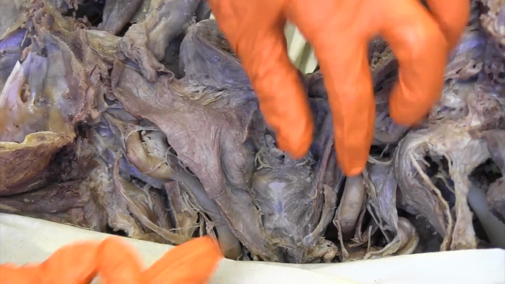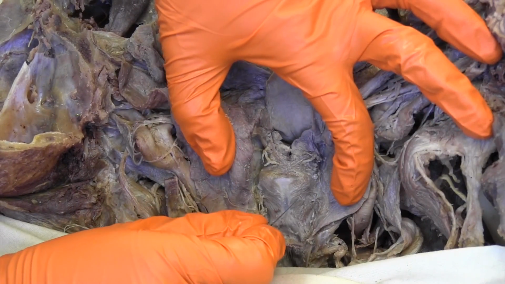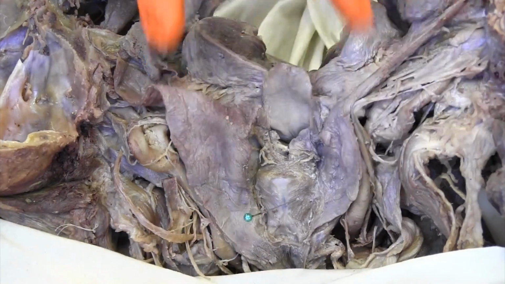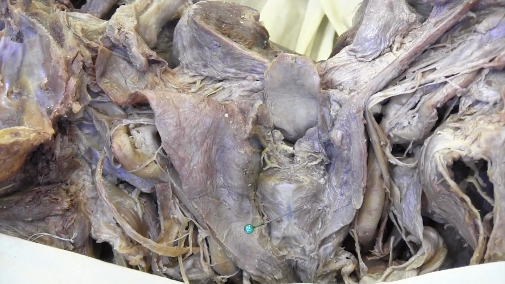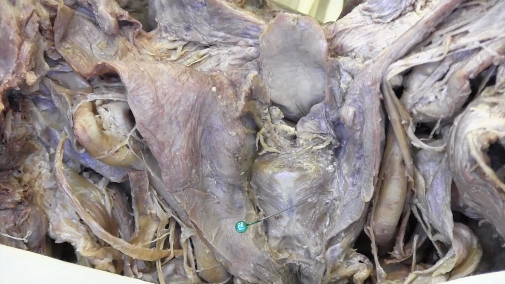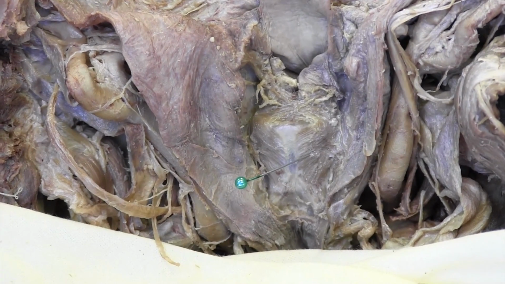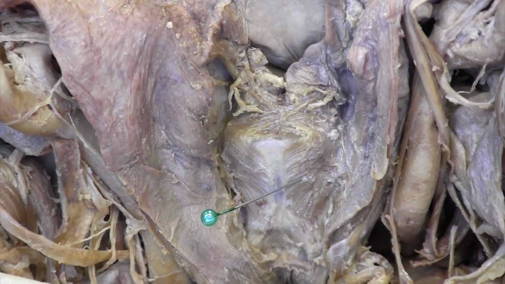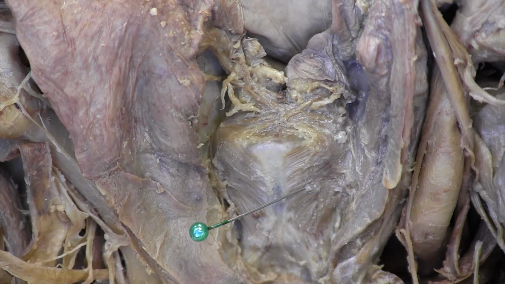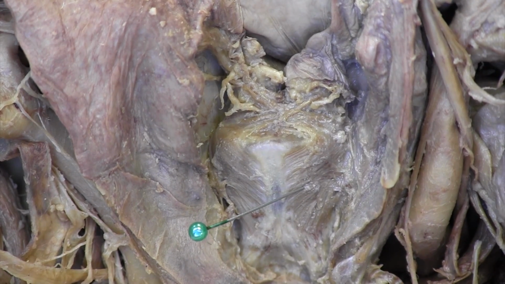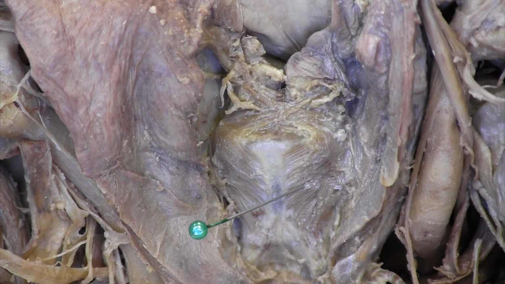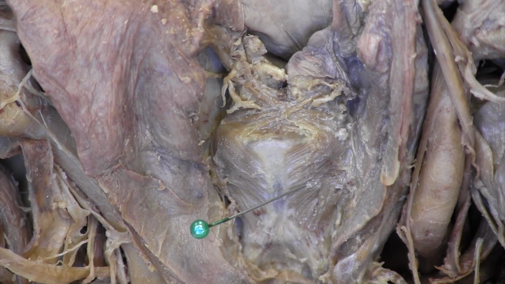How about if I tag that? And let's make it a little bit more interesting and say identify function. So first, let's identify the structure. In your mind, you're going to say that this is the posterior cricoarytenoid muscle.